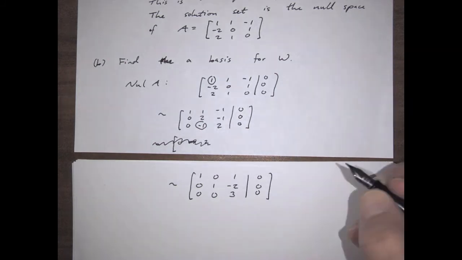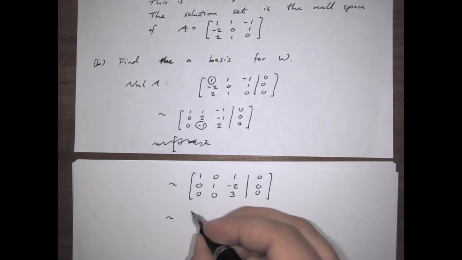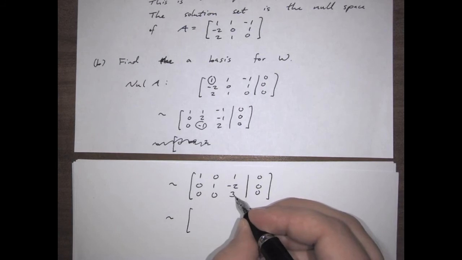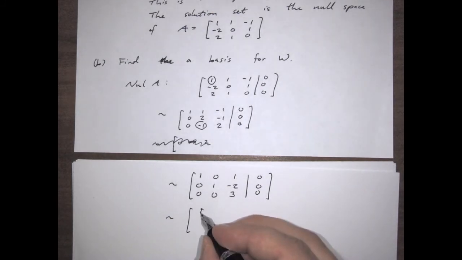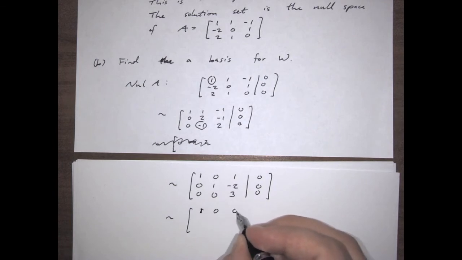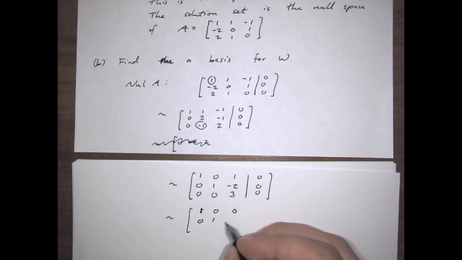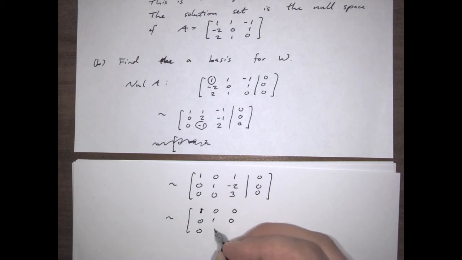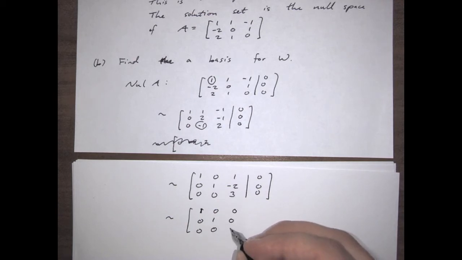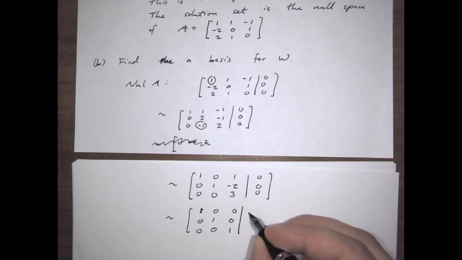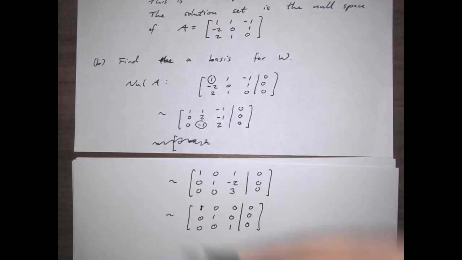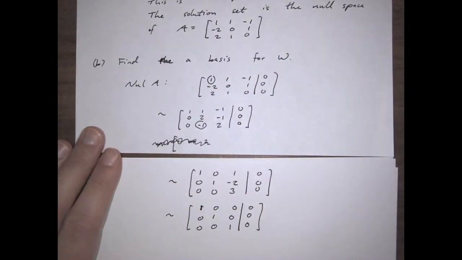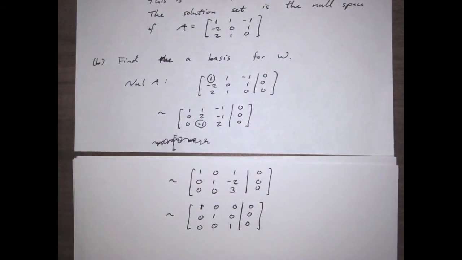Then notice that will become a 1 when we scale it down, and I can use it to clear up everything. So I'm going to get 1, 0, 0; 0, 1, 0; 0, 0, 1. And so what we actually have here is the trivial null space.